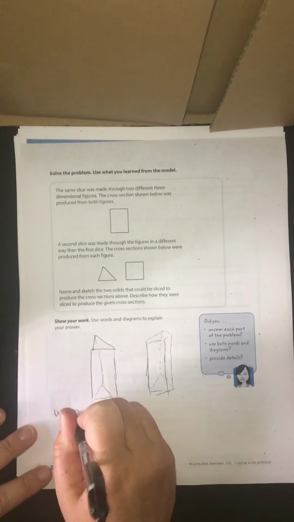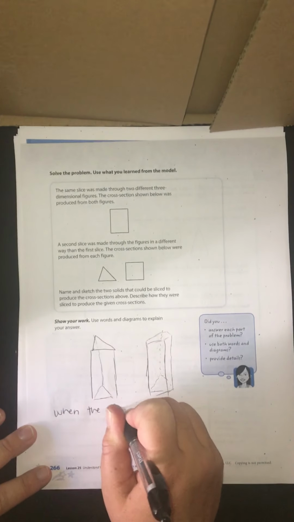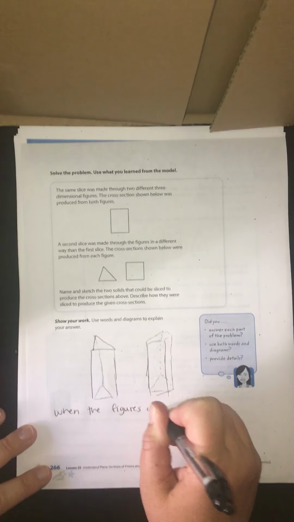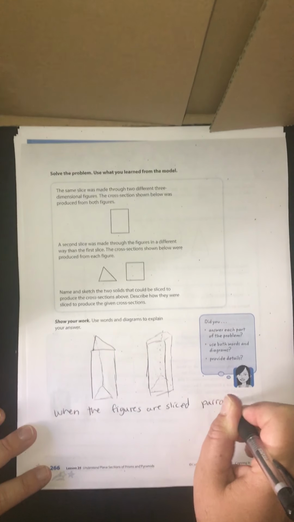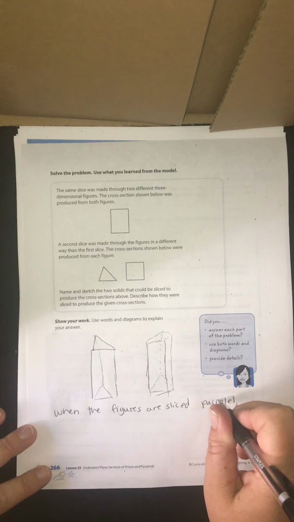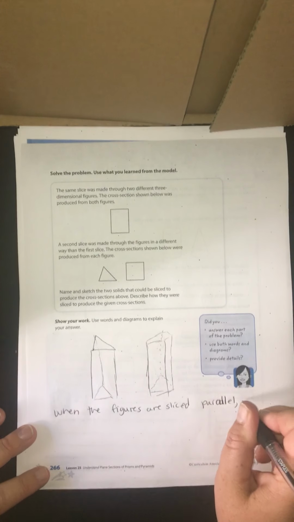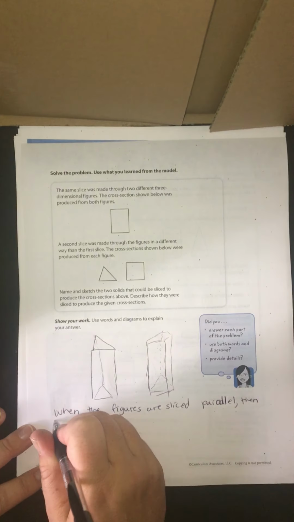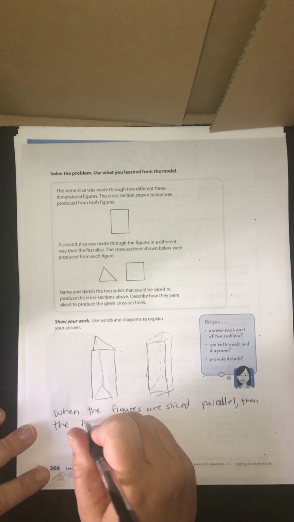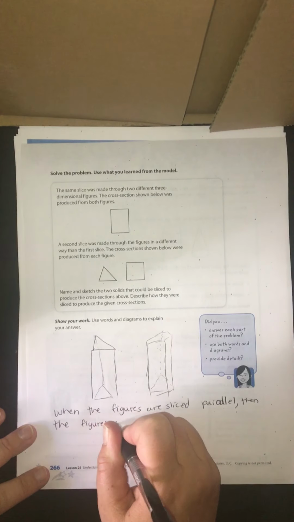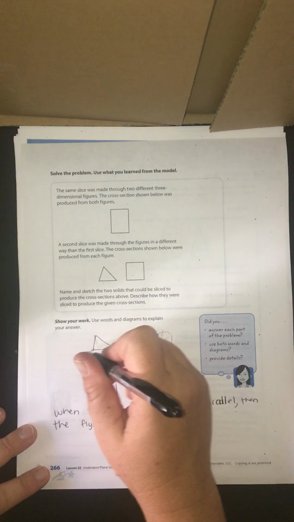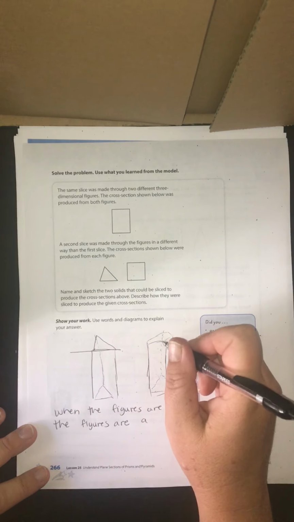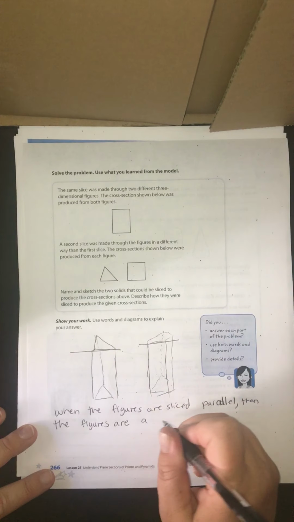So when the figures are sliced parallel, this is parallel. Parallel is like this, so you get a triangle and a square.